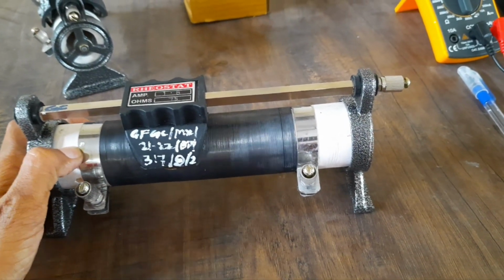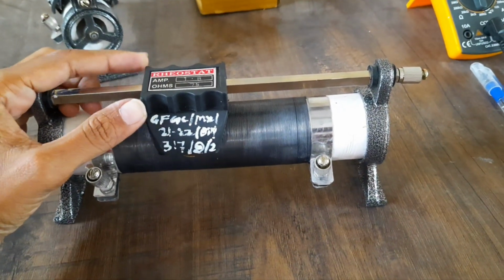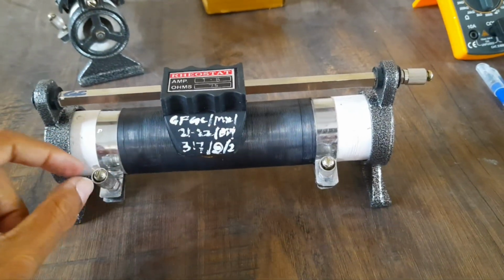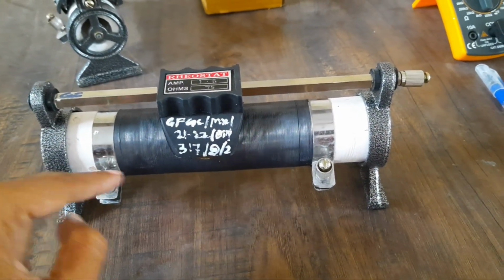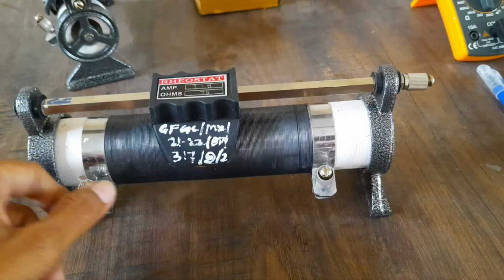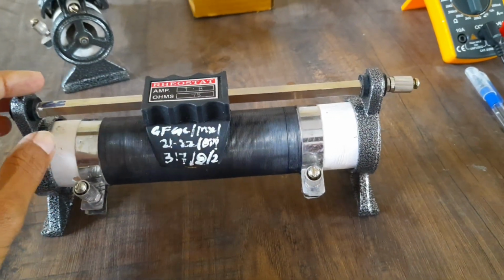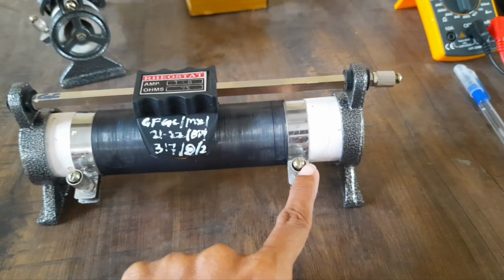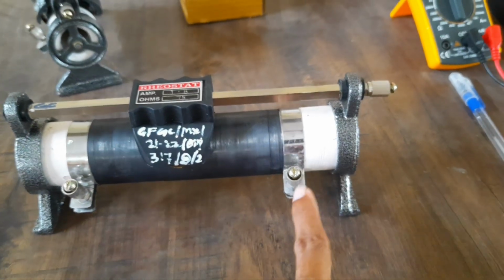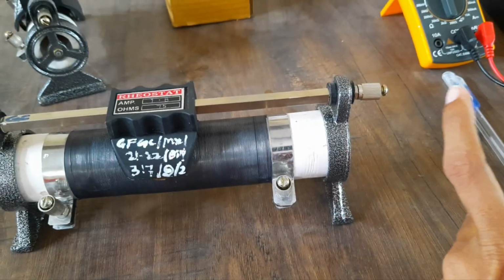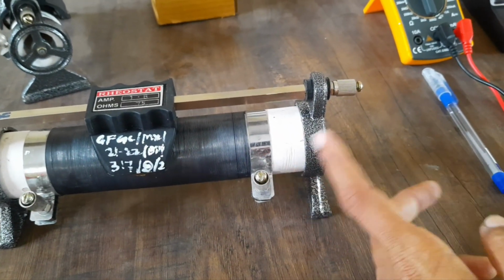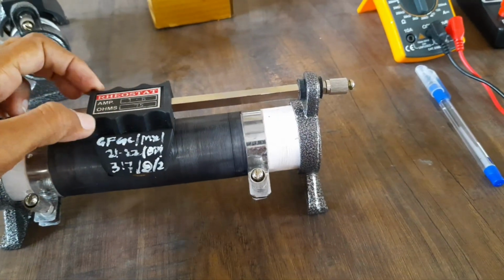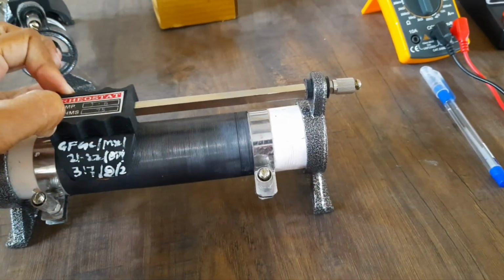If you want to use this rheostat as a fixed resistor, then you have to connect terminal 1 and 2 in the circuit. If you want to use it as a variable resistor, then connect any one of these two terminals, terminal 1 or terminal 2. Any one of the terminals you have to select, and this terminal 3 must be connected so that you can use it as a variable resistor.